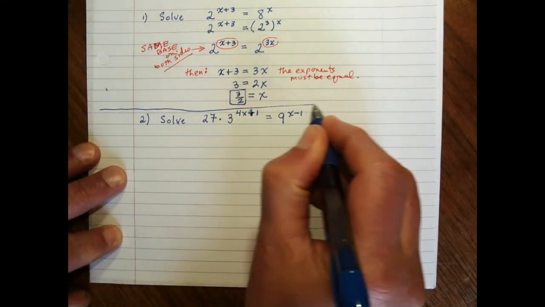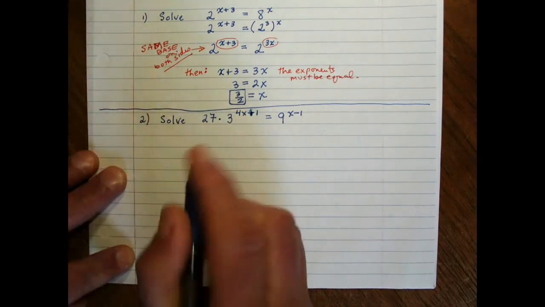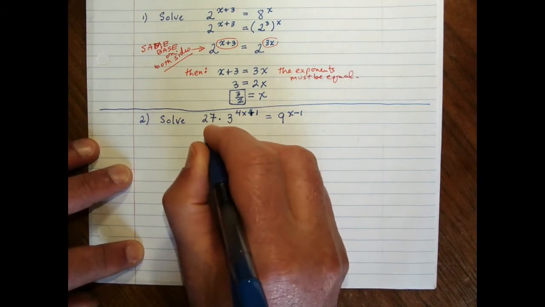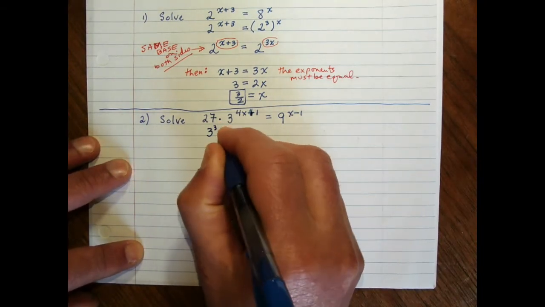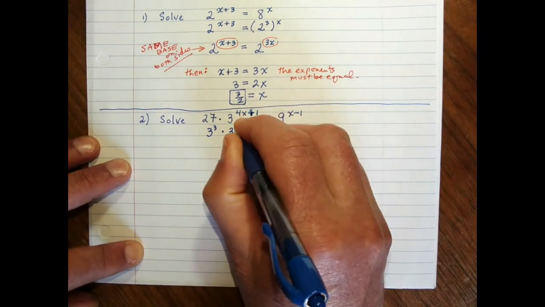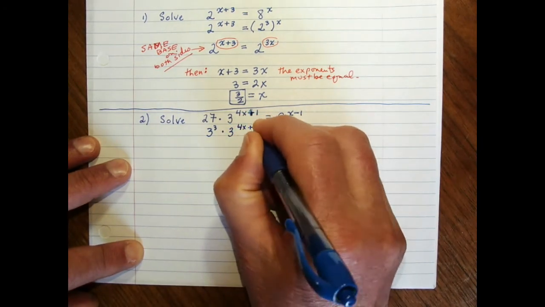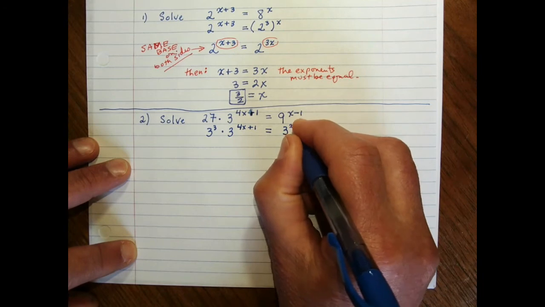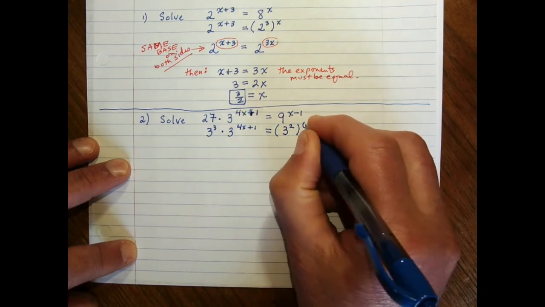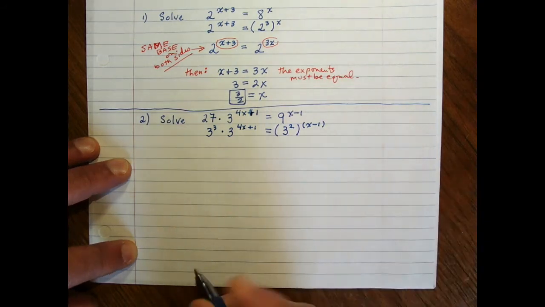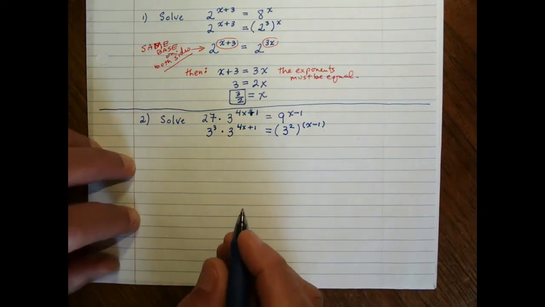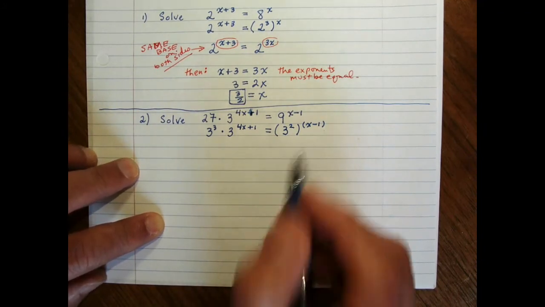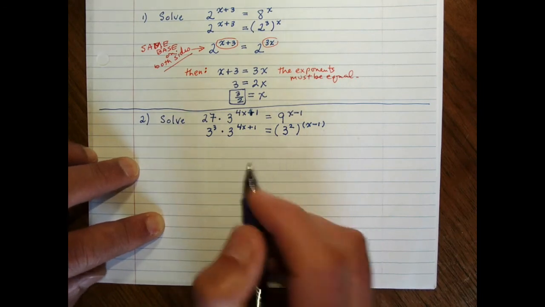So let's see, how can I rewrite 27? 27 is 9 times 3. 9 is 3 times 3. 27 is 3 times 3 times 3. It's 3 to the third power. I could say 3 to the third power times 3 to the 4x plus 1, just recopying, equals, now 9 is 3 squared, so that's 3 squared to the x minus 1. And I'm going to write that, both the 3 squared and that x minus 1 in parentheses. Because what I'm going to want to do is I want just one base on one side, one base on the other side. I need to get just one base and one base.